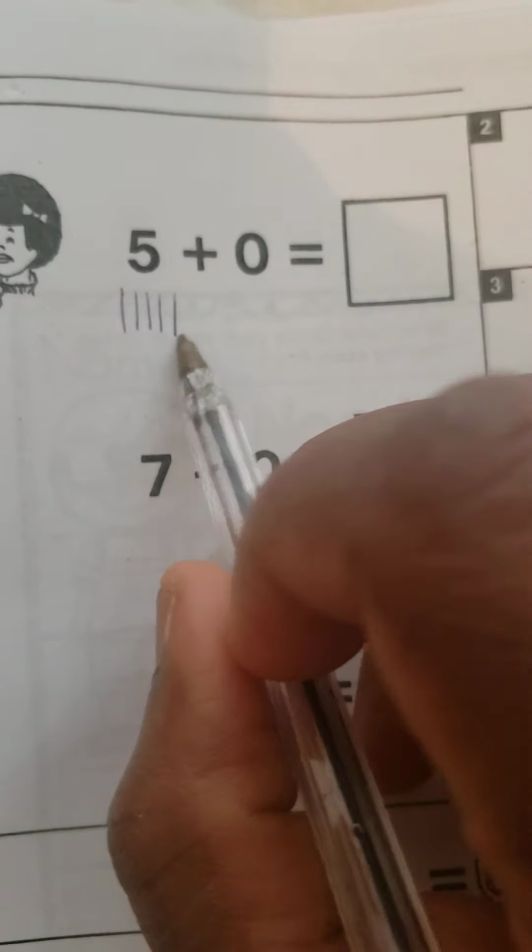Now let me count to make sure how many lines I made. 1, 2, 3, 4, 5. I made 5 lines. I'm going to put the number 5 here and I'm going to make 5 lines to make sure everything is complete. Now that is all you need to do for this side. For number 2, you leave it blank. For number 3, you're going to count.